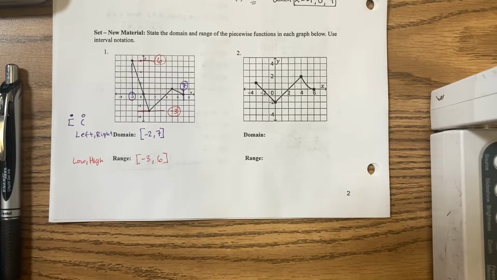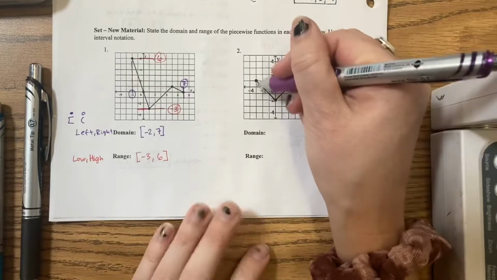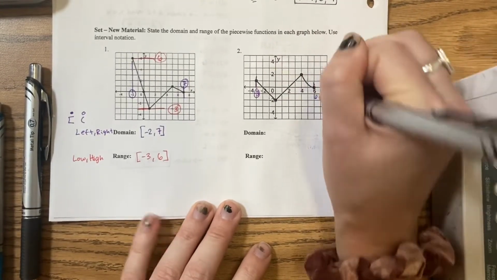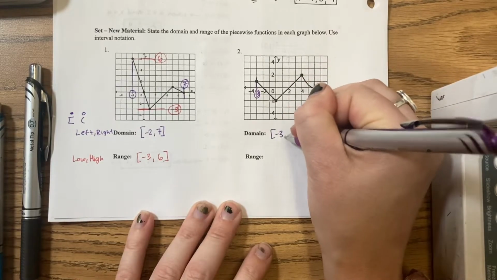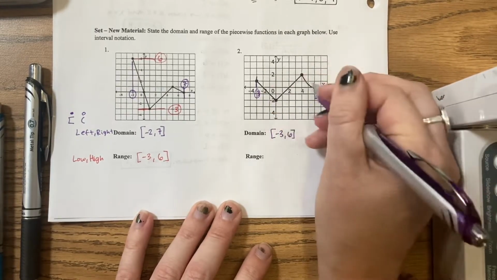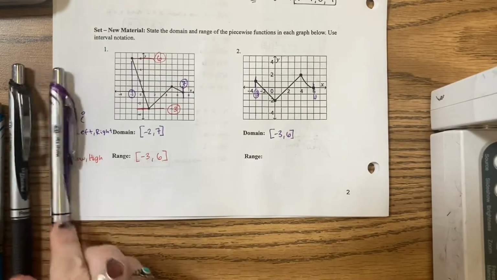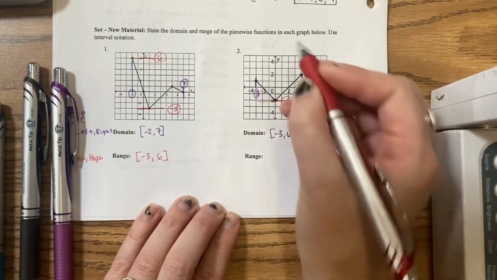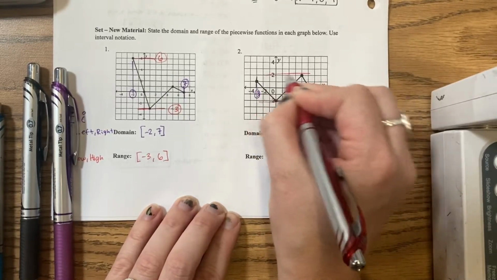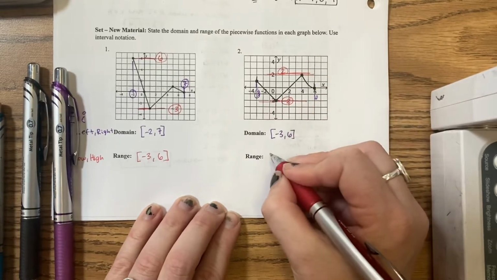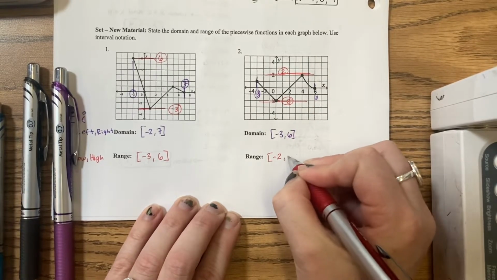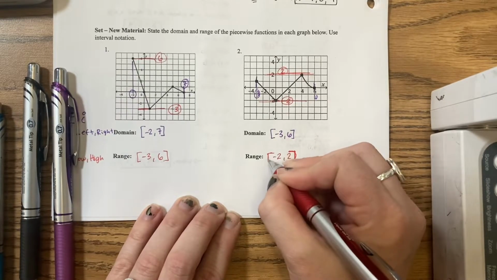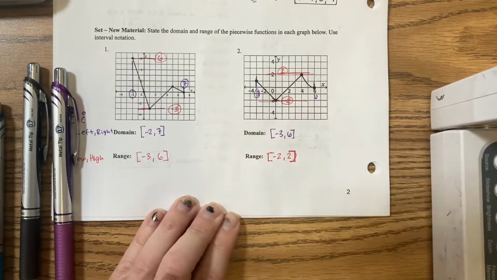Question 2, domain. Left is -3, right is 6. They were both closed dots, so I put the brackets. The range is low to high. So the low was -2 and the high was +2. Whoops. Brackets for closed dot, closed dot.